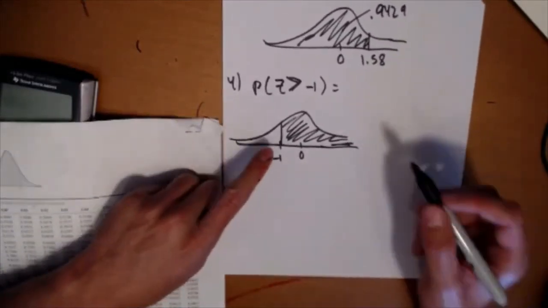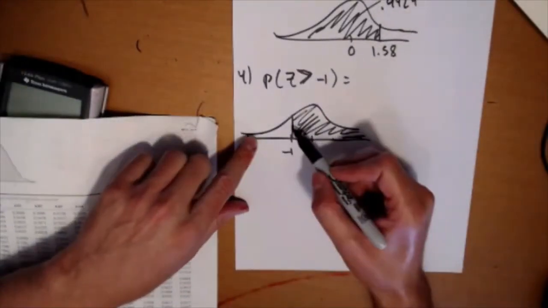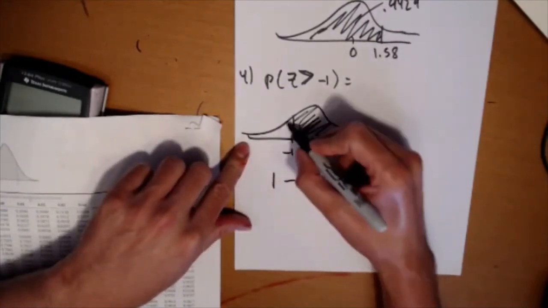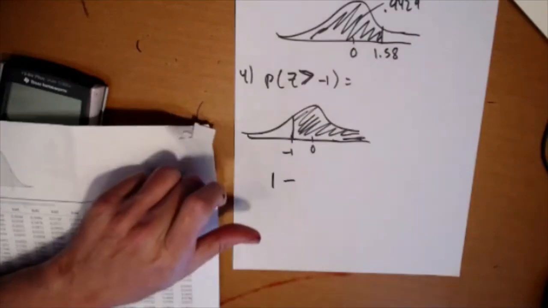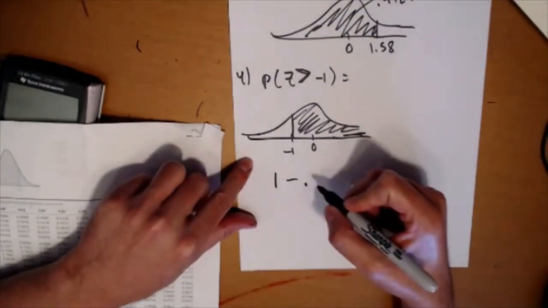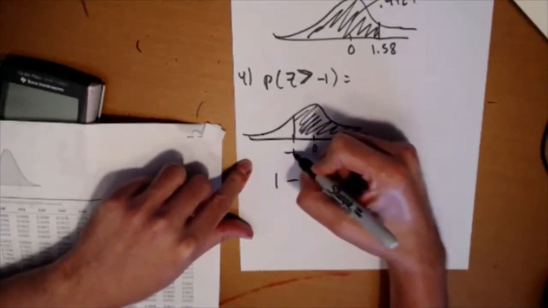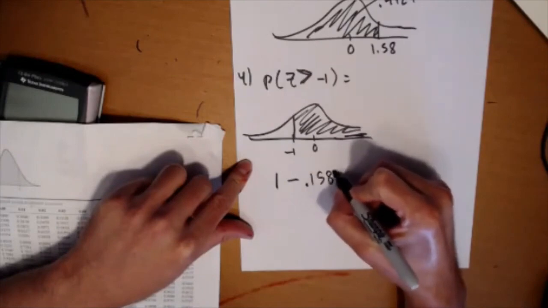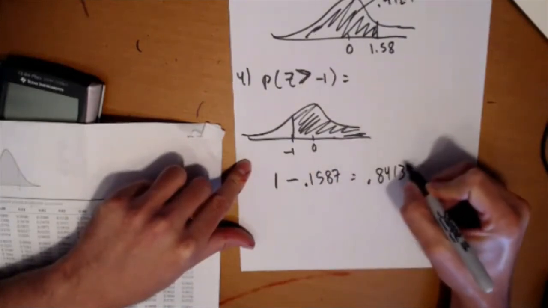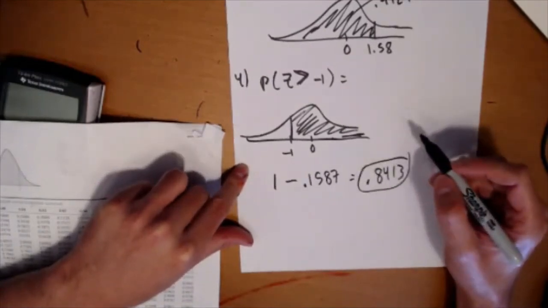It's all about that 1 minus trick that you folks didn't like when we did the binomial. See how there's a left tail here? So why don't I just go 1 minus the area in the left tail? And the area in that left tail was 0.1587 on problem number 1. So look up -1, you get 0.1587. Subtract that from 1 and you get 0.8413. So that's how you deal with right tails.